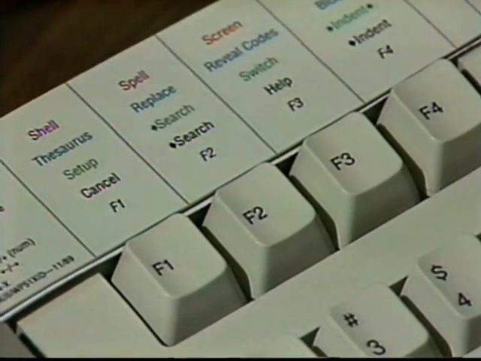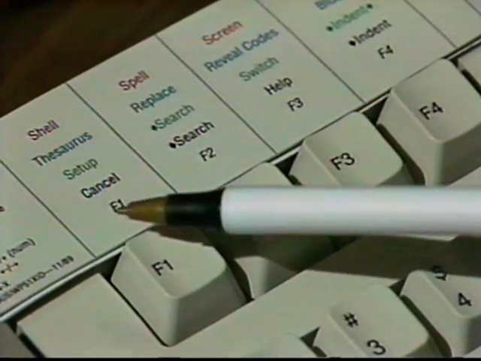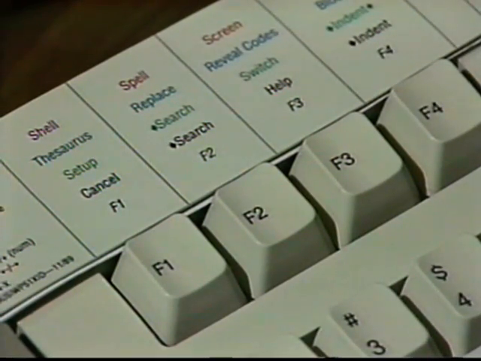If you're using version 5.1, there are a few other things you should know. The keyboard is a little different. F1 is cancel and F3 is help, for instance, and there are a few other slight differences in the function keys. The other difference is the appearance of the screen. In version 5.1, the screen has a blue background with white text. There are some other text colors that you can choose.